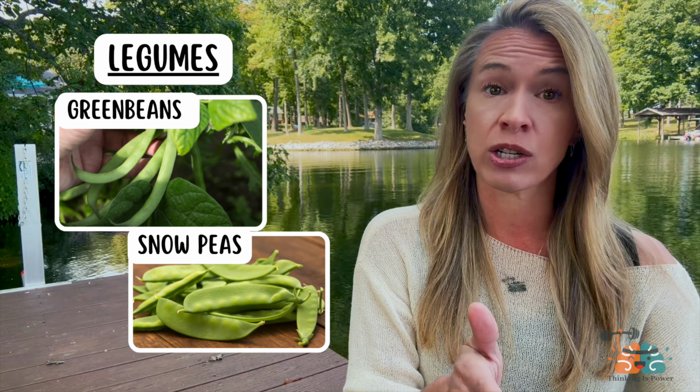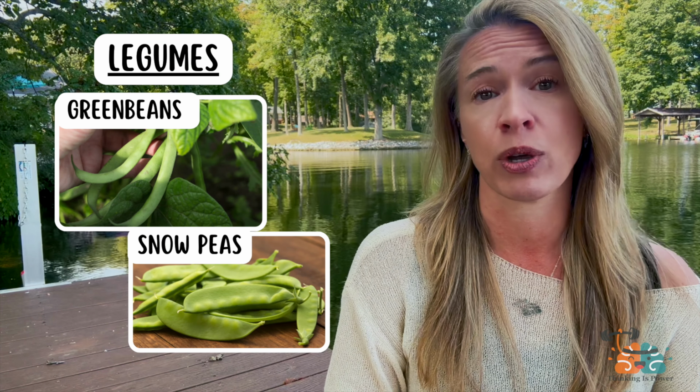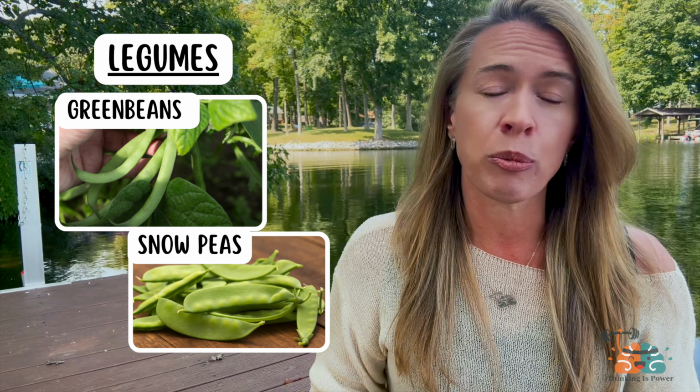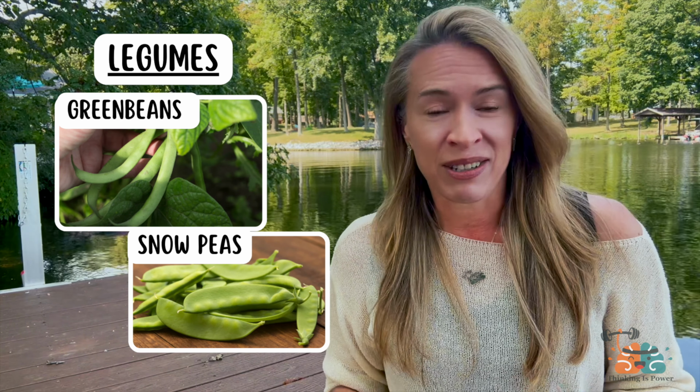Fun fact, as a native Iowan, the amount of corn fruits I can eat in a single serving verges on obscene. Legumes are dry fruits that are split along two seams when they're ripe. Green beans, snow peas, and snap peas are all legumes. Actually, green beans are my favorite fruit.